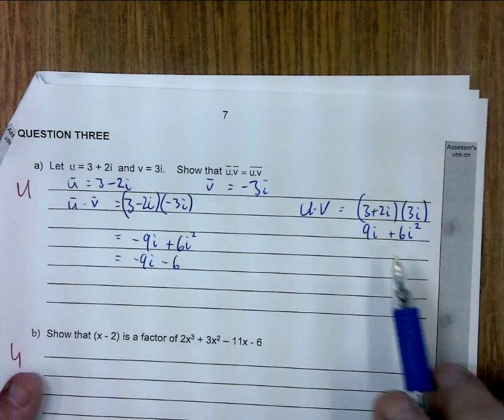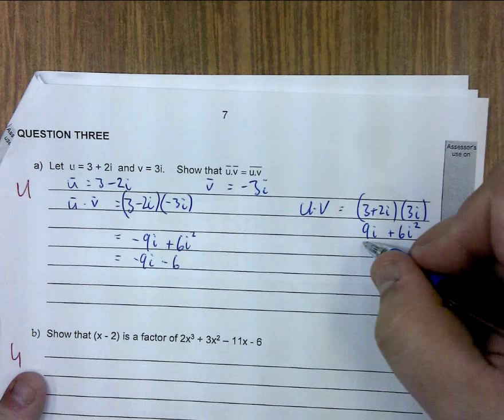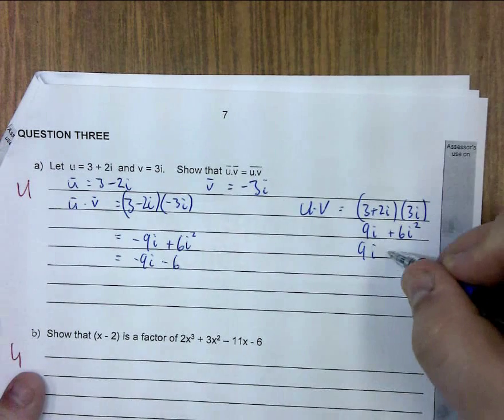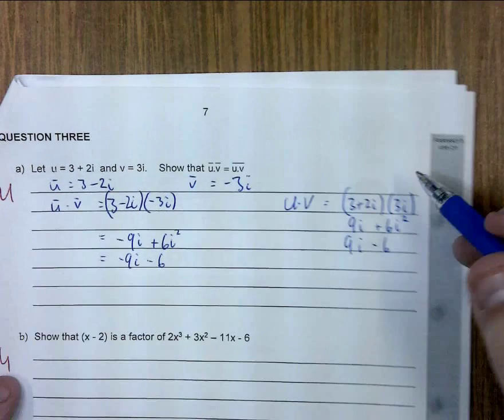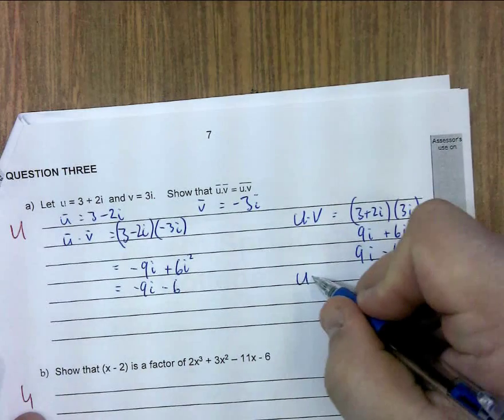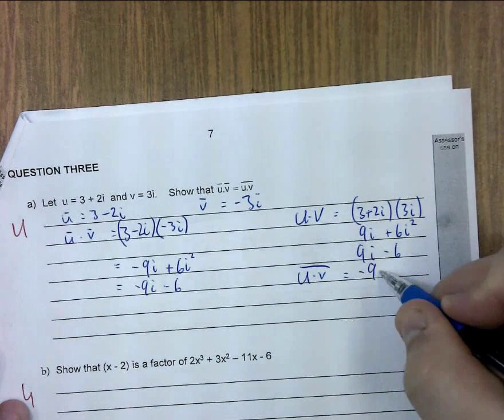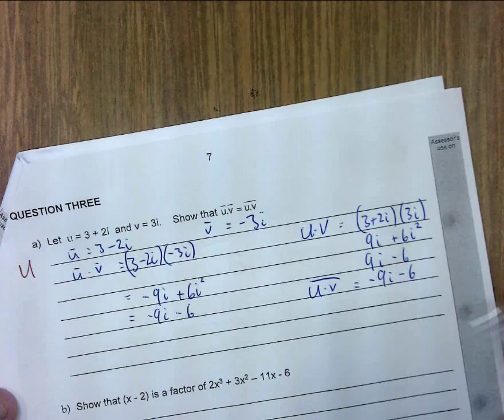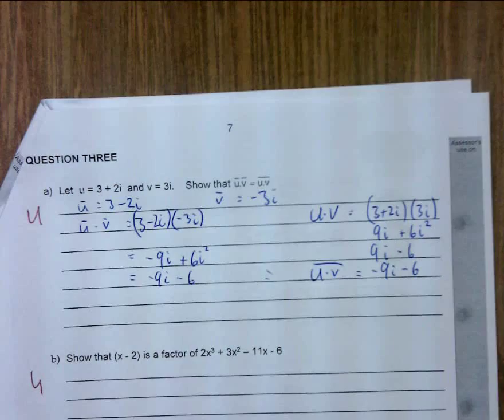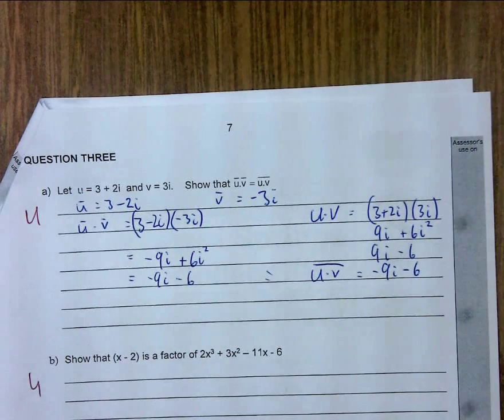Right, i squared is negative 1, so that's 9i minus 6. And now if I take the conjugate of that whole thing, I change the sign of the imaginary part, so it's going to be negative 9i minus 6, and we've shown that they're equal, and that's what we're asked to do. Questions on that one?